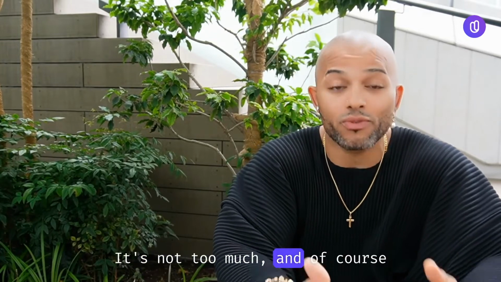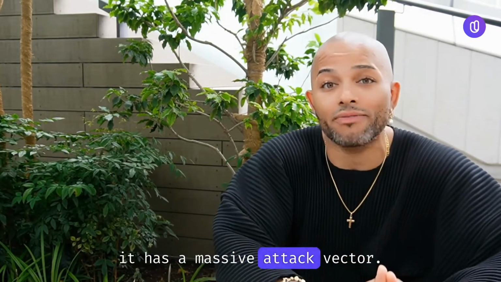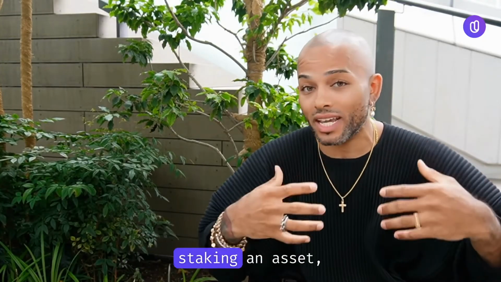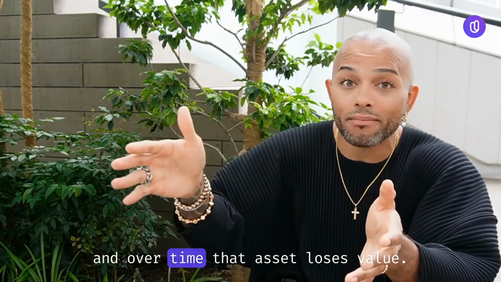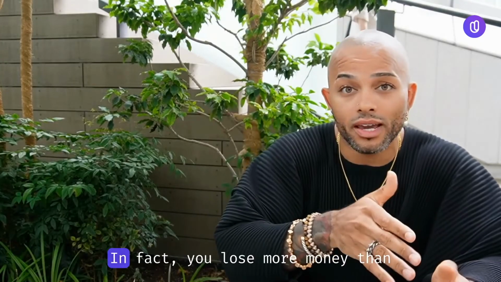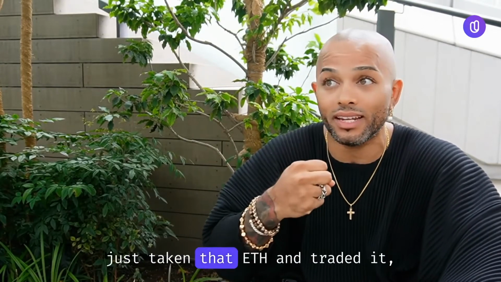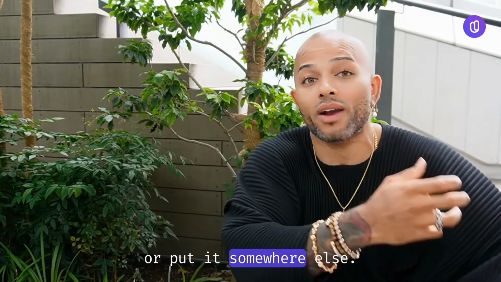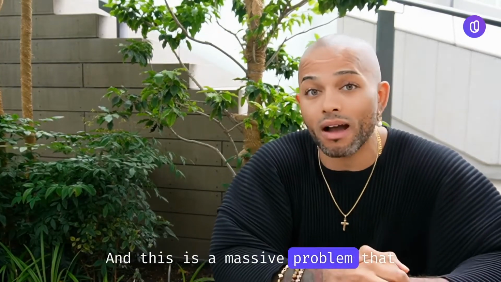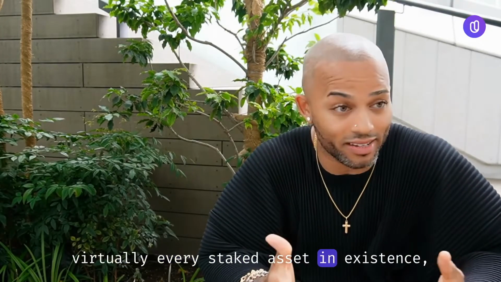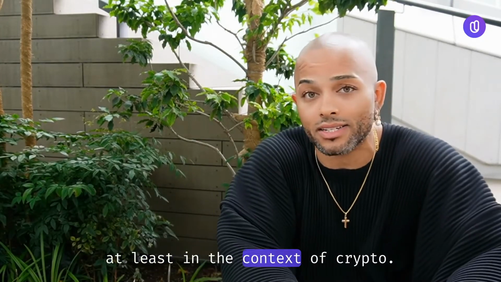It's not too much, and of course, it has a massive attack vector, and that's what's called impermanent loss. Impermanent loss is when you're staking an asset, and over time, that asset loses value. In fact, you lose more money than what you otherwise could if you just had taken that ETH and traded it or put it somewhere else. And this is a massive problem that doesn't just affect ETH, but it affects virtually every staked asset in existence, at least in the context of crypto.